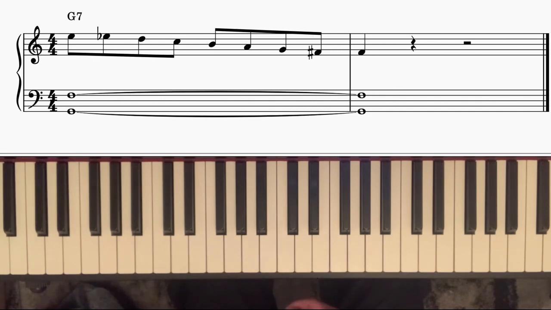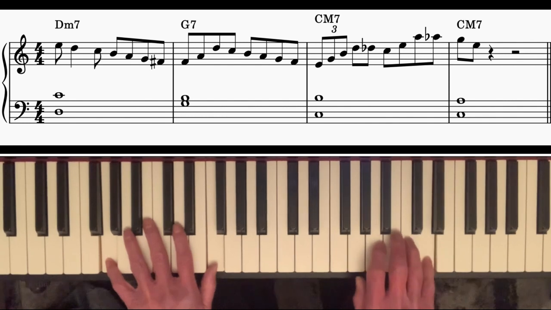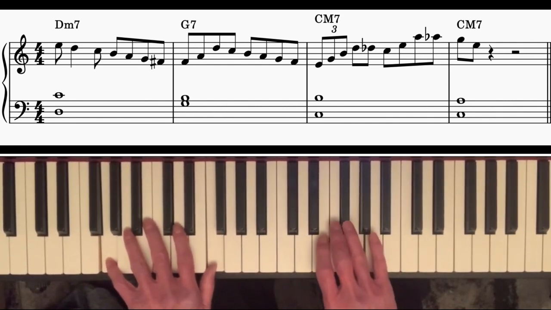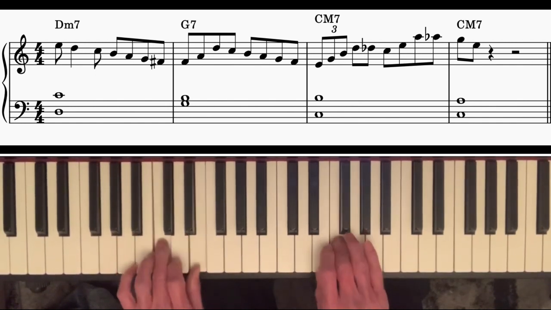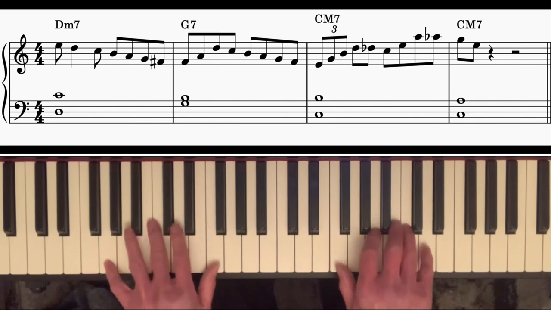In the introduction, there were a couple of places where I had to use one of these solutions. One was on the G7 going to C major 7. This is the second bar. If I'd carried on with a bebop dominant scale, I'd have played F sharp, which would have meant that I was landing on F over the C major chord, which clashes badly. So instead, I just reverted to using the mixolydian mode.